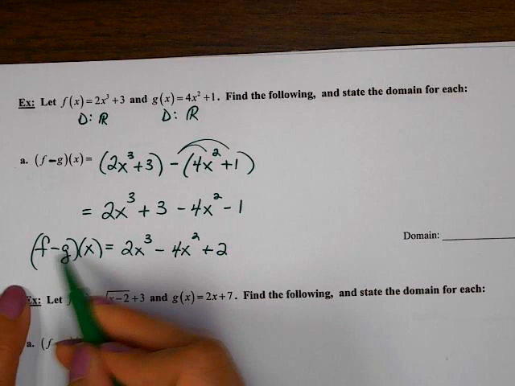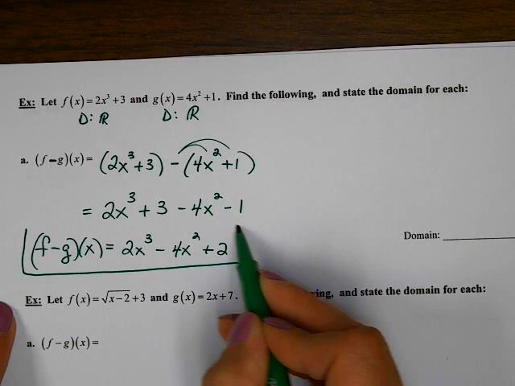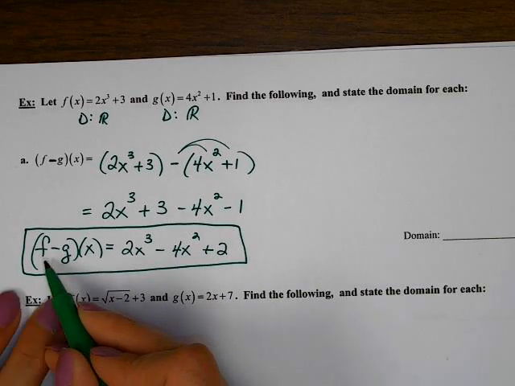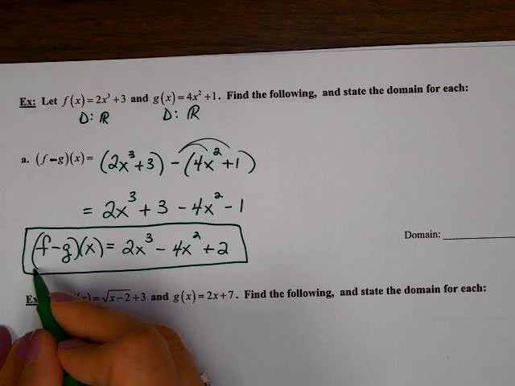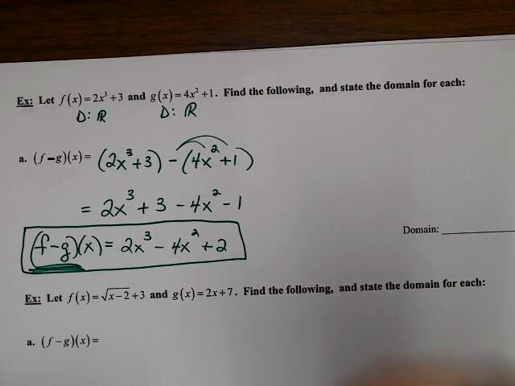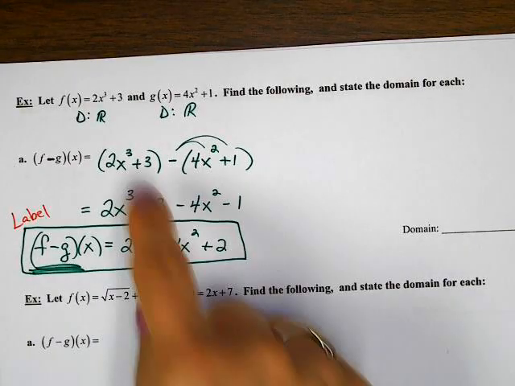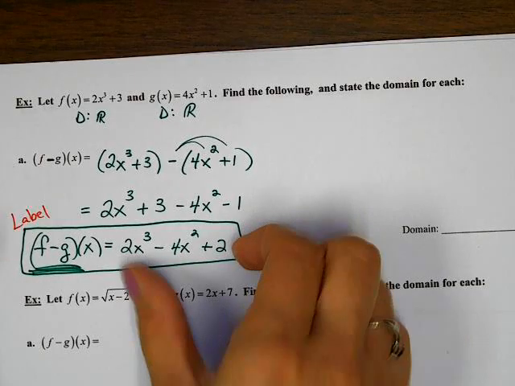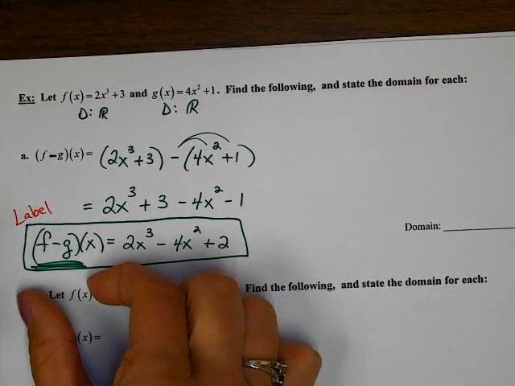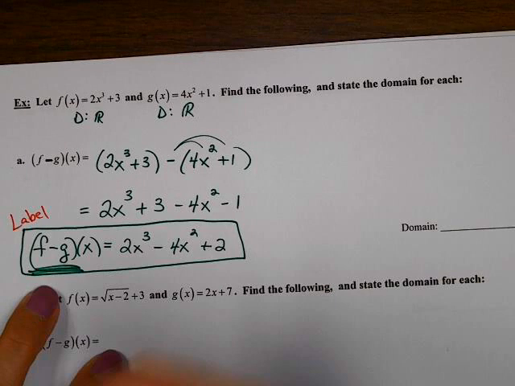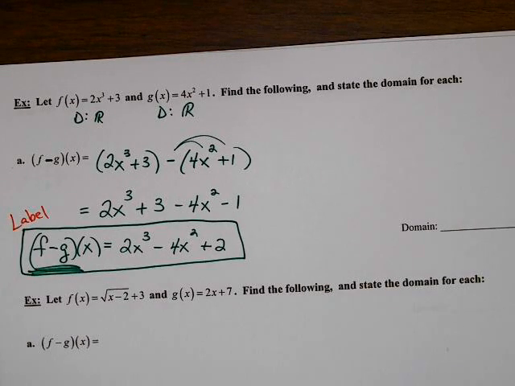Go ahead and label which function you made. I made the f minus g of x. So let's put a little note here: make sure you label your answers. Don't just do a bunch of operations and make an equation without telling people what equation you made. This is the f minus g equation. And then how about the domain?